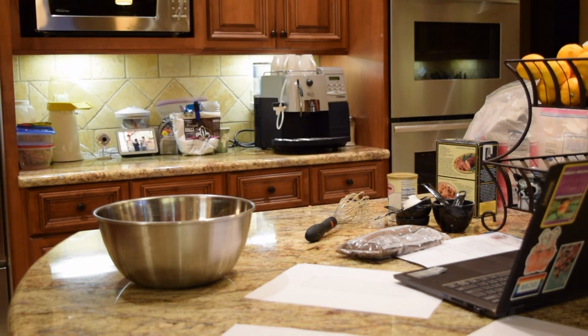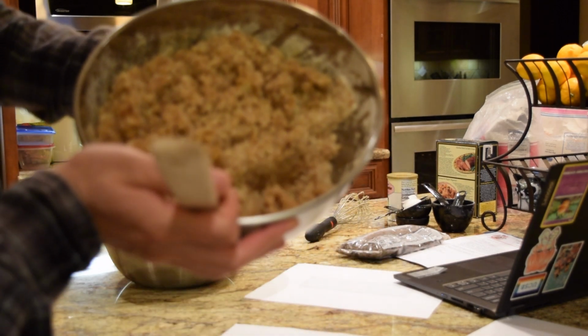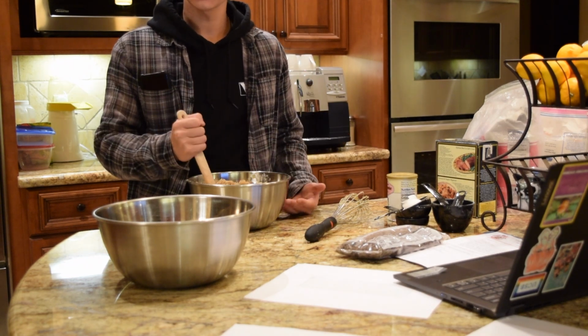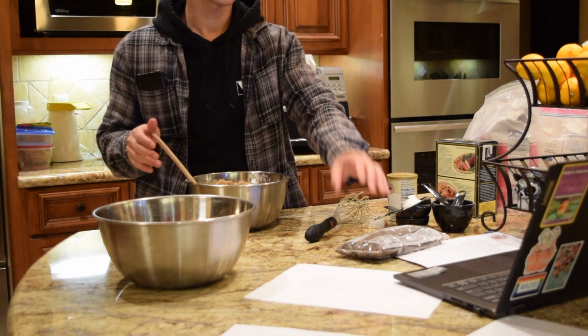Mom, is this supposed to be looking like this? Did I do something wrong? Because I don't know about you, but this doesn't look like dough. Okay, apparently I'm not very smart. It's supposed to be looking like this, so I'm doing something right actually.